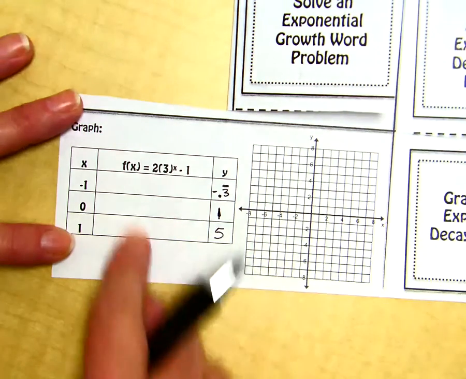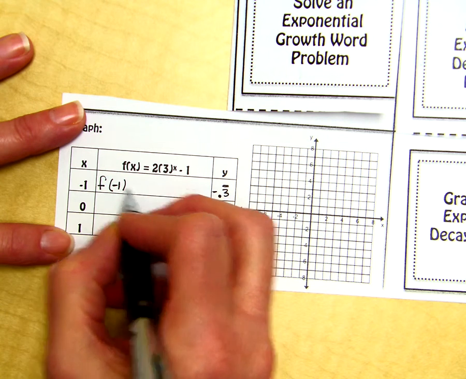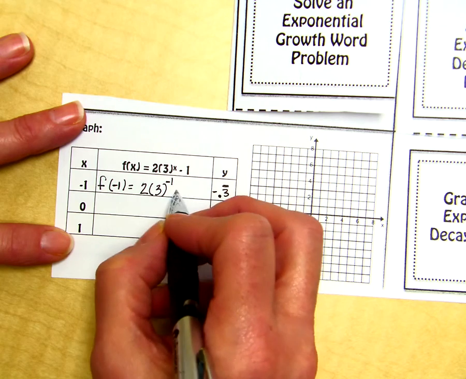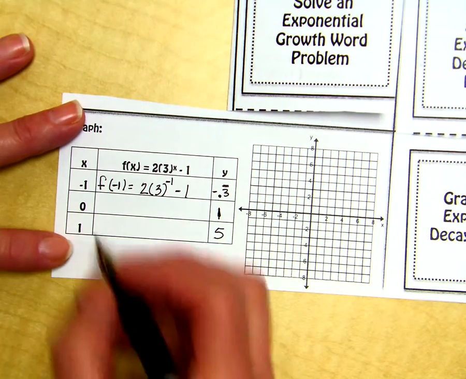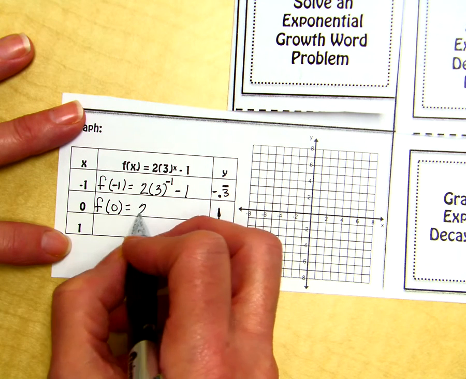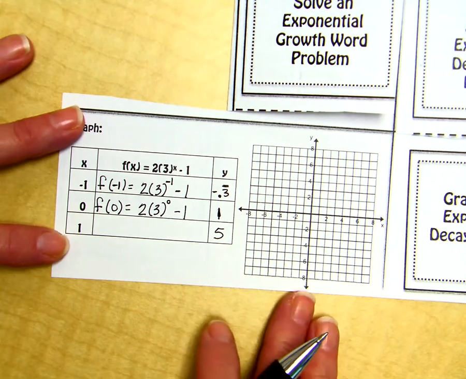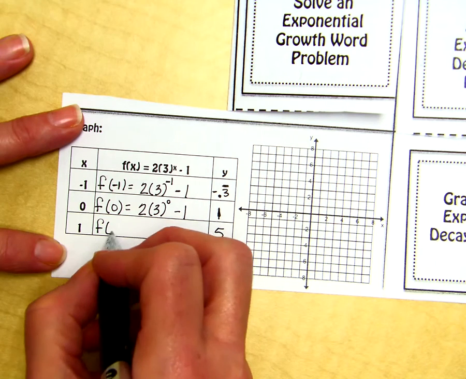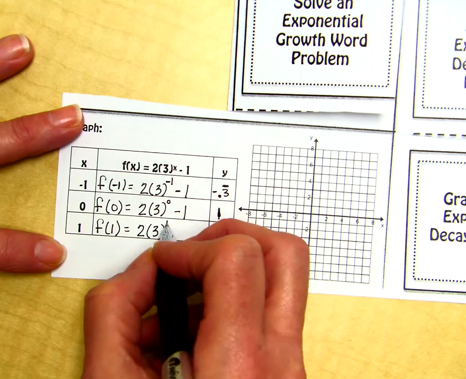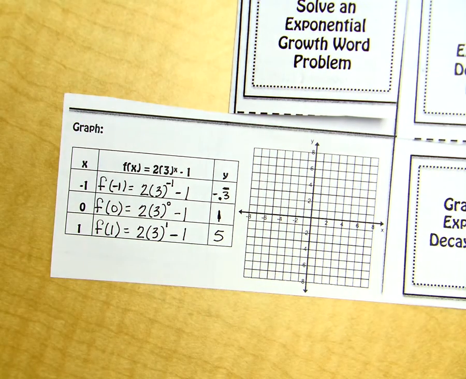So what that looks like in the middle here is the function evaluated when x is -1 is equal to 2 times 3 raised to the -1 power, and then subtract 1. For 0, it is the function evaluated at 0. So that's 2 times 3 raised to the 0 power, and then subtract 1. And then finally, we're going to change all of our x's to 1s because we are evaluating the function when x equals 1. So we get 2 times 3 to the 1st power, subtract 1.